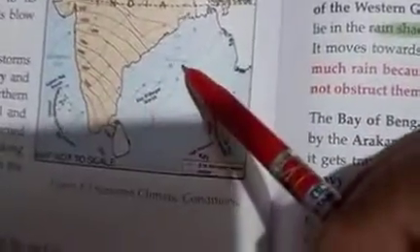Let us continue the topic monsoon season. Under that, children, in the last video, we have divided the Indian peninsula. The southwest monsoons are divided by the Indian peninsula into two branches. They are the Arabian Sea branch and the Bay of Bengal branch.